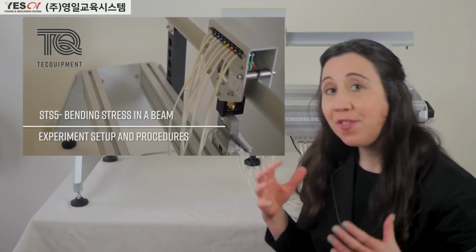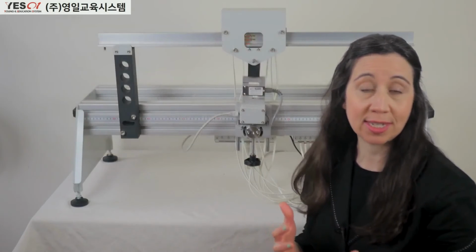A more detailed video is available to show how to set up and the procedure to follow for the experiment. That wraps it up for today's video on the bending stresses in a beam experiment.